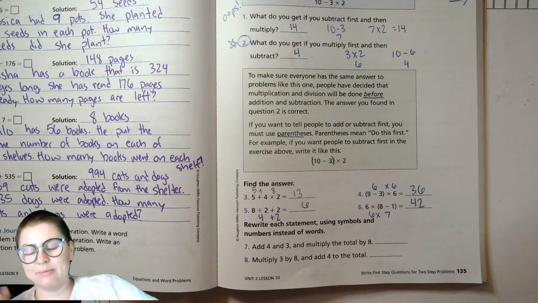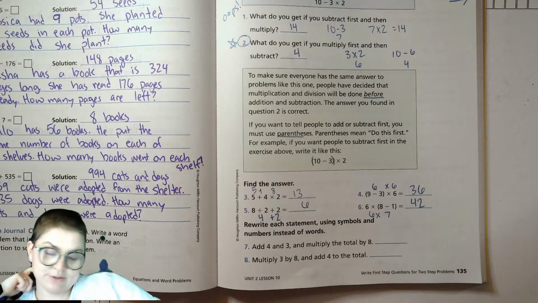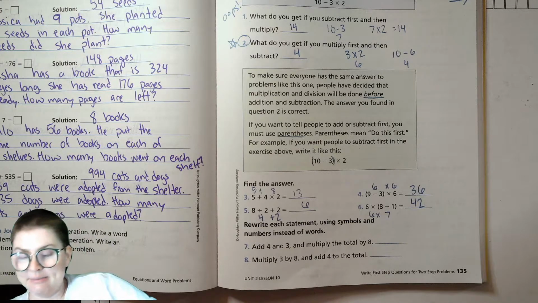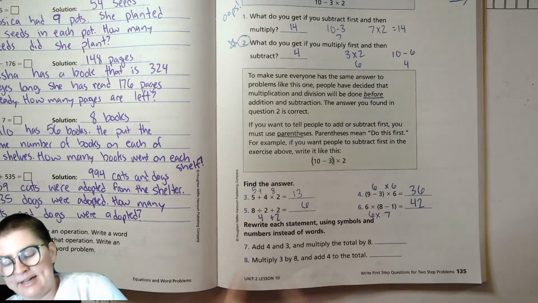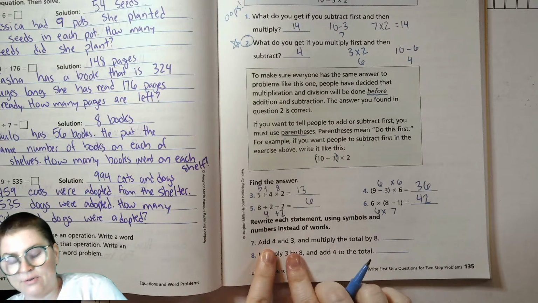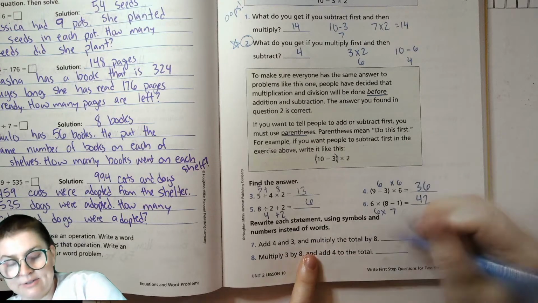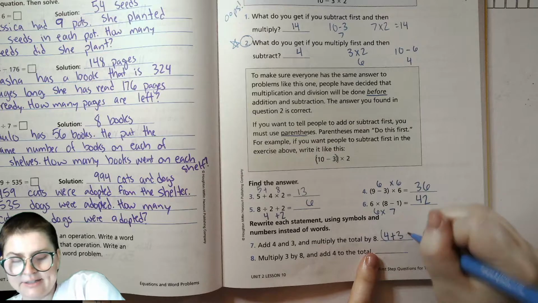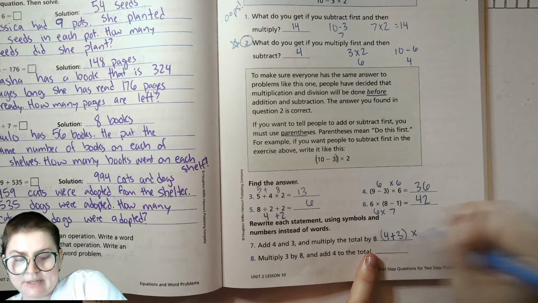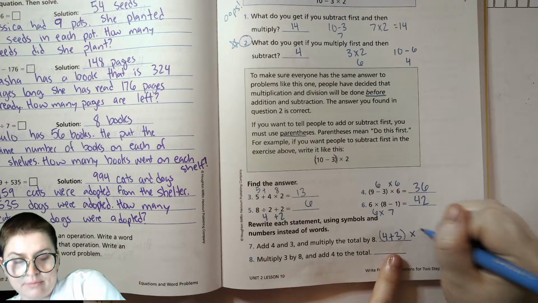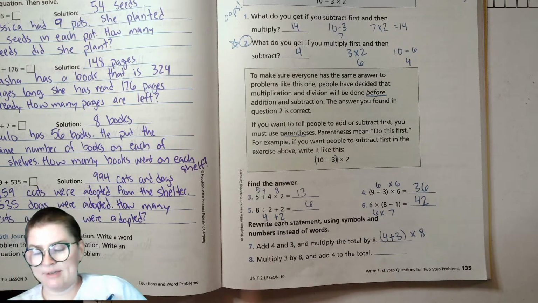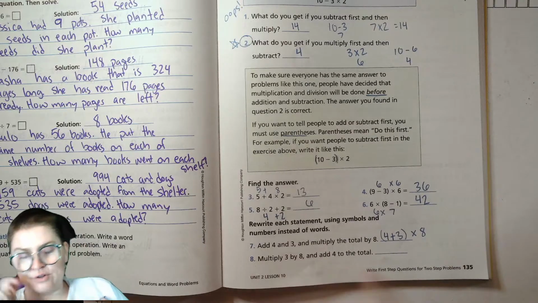Okay. Hopefully you're with me so far. Remember, if you want to go back and watch earlier parts, you can. Now you're rewriting each statement using symbols and numbers instead of words. So we're taking add 3 and 4, and multiply the total by 8. So we're going to do 4 plus 3, and I like to just be as clear as possible and multiply that total by 8. You try this one. Multiply 3 by 8 and add 4 to the total.